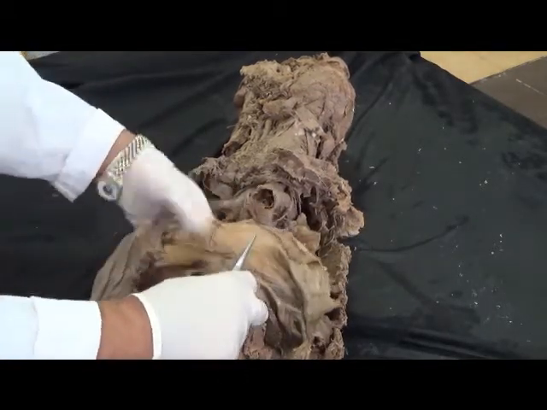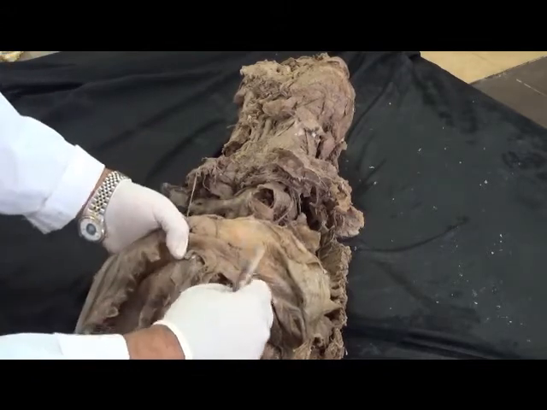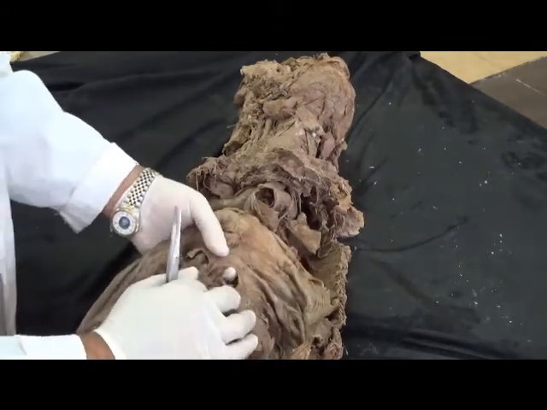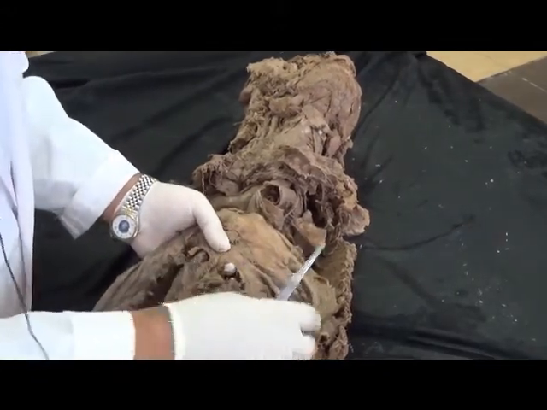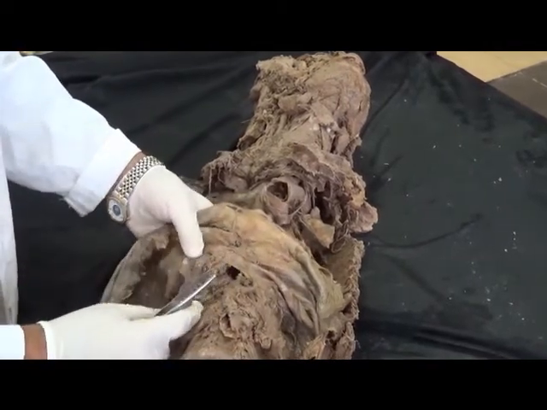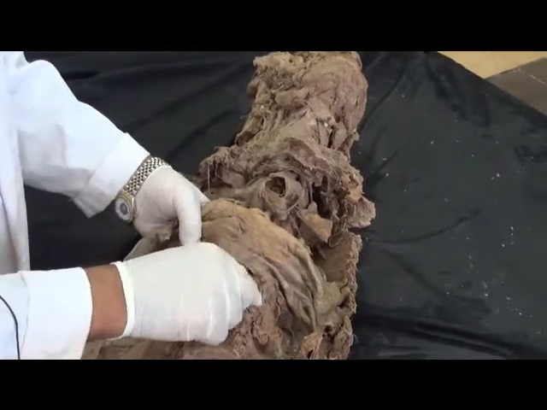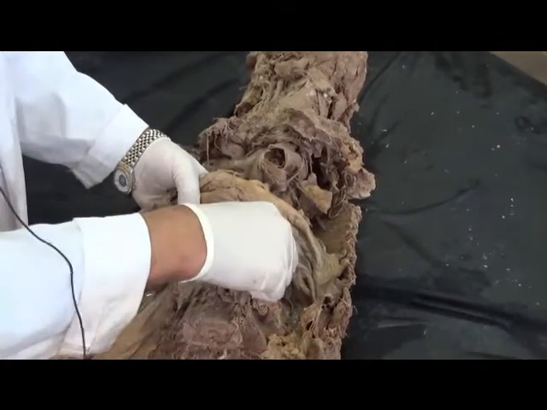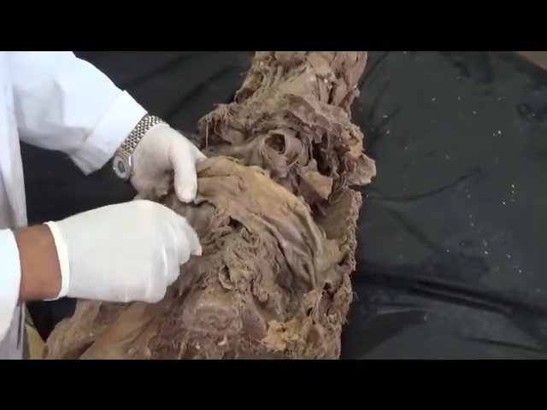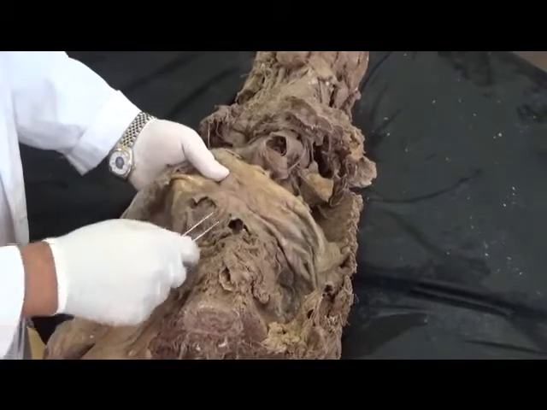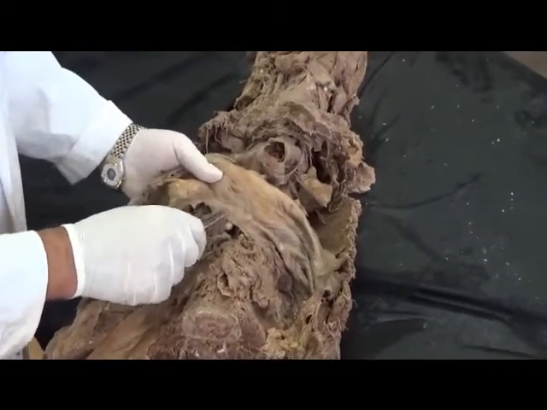From the abdomen, as you know, the diaphragm arises by two crura, the right crus of the diaphragm and the left crus of the diaphragm. And this is the central tendon of the diaphragm.